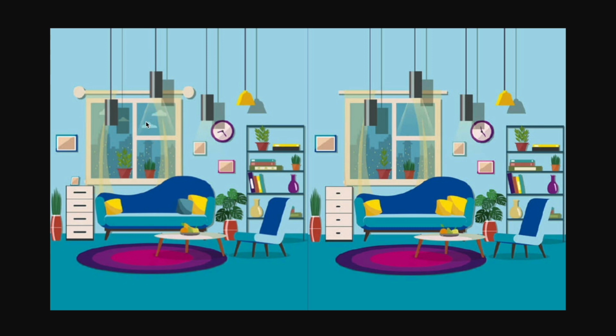The clouds are present here, but they're not here, so that's one difference. Then you also keep looking. Yeah, then you can see these round things here on the curtain bar, which are not present in this case. Also the photo frame here is not there.